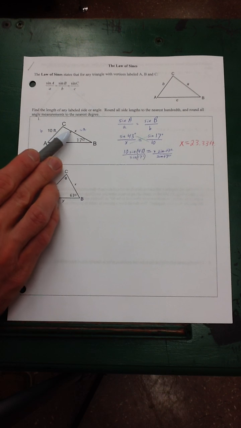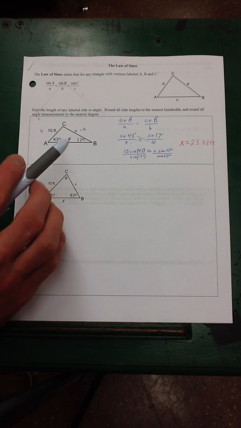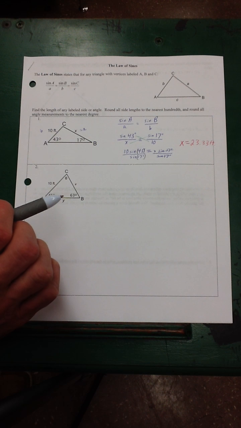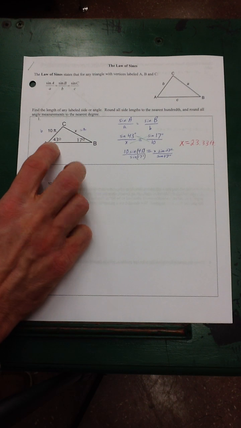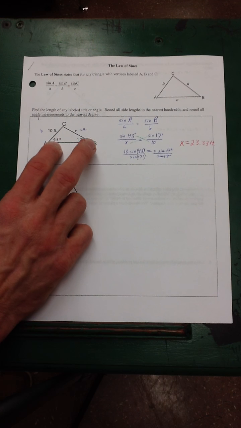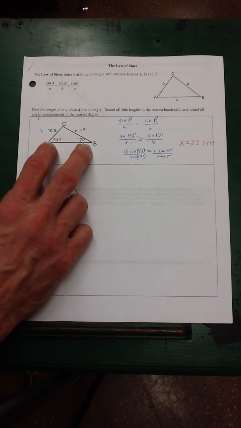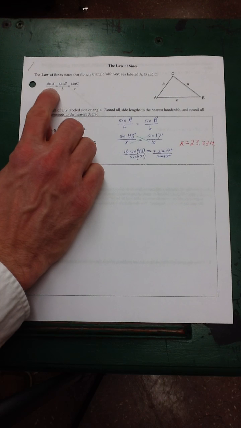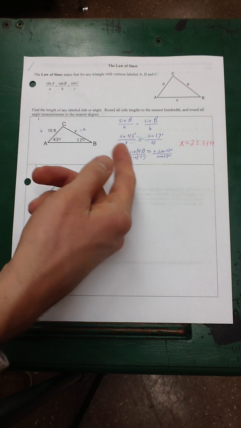Okay, I'm going to walk through this problem again really quickly just to let you know what happened. We're looking for the measurement of a side, and we're going to use the law of sines. We know capital A and we know capital B and we know little b. Knowing that we're dealing with A's and B's, we come up here and we grab this piece of the formula. We'll ignore that one. We fill in the numbers.